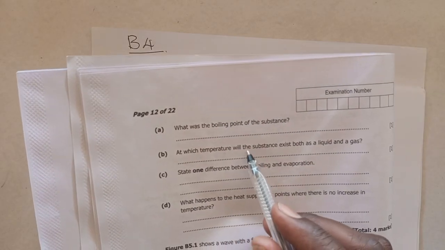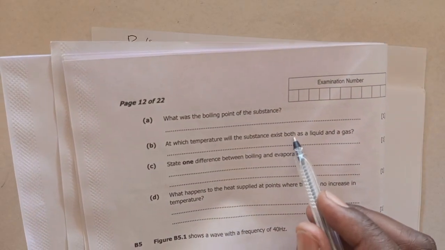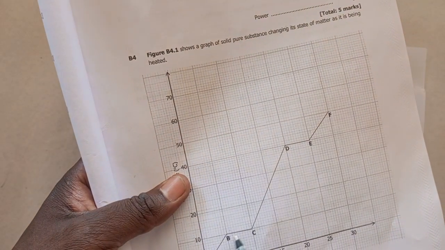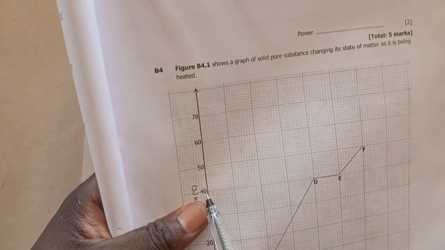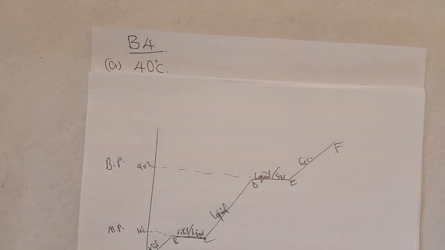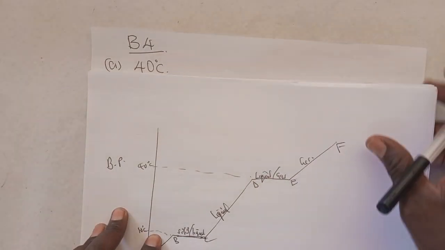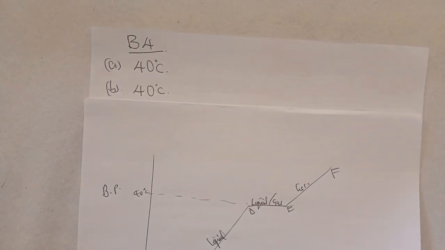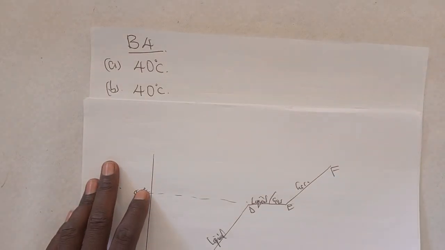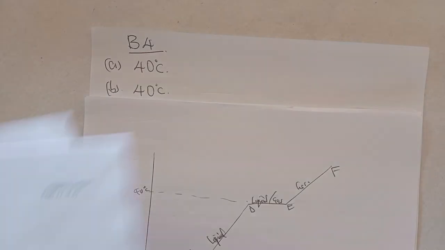At which temperature will the substance exist both as a liquid and a gas? Okay, we know that at this point it is solid and liquid, here it is liquid and gas, so the temperature is still 40 degrees Celsius at that temperature. Okay, so we move on to the next answer, which is still 40 degrees Celsius. So we move on to the next question.